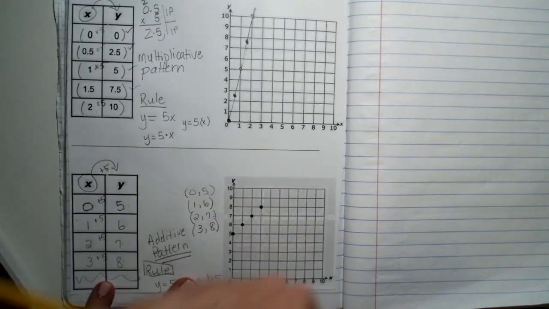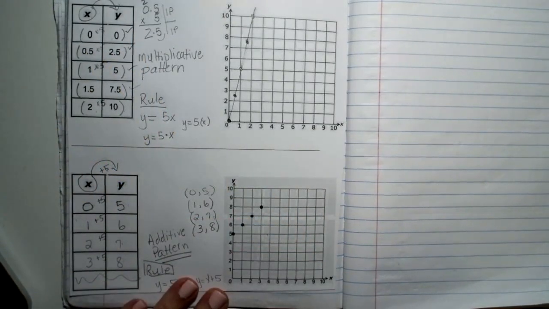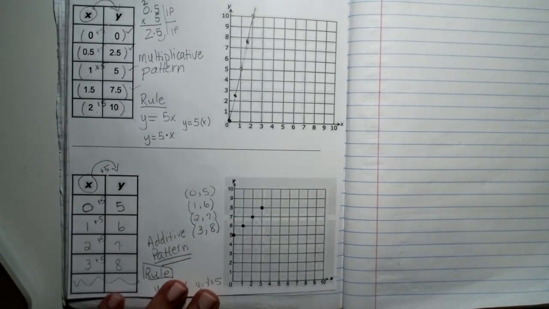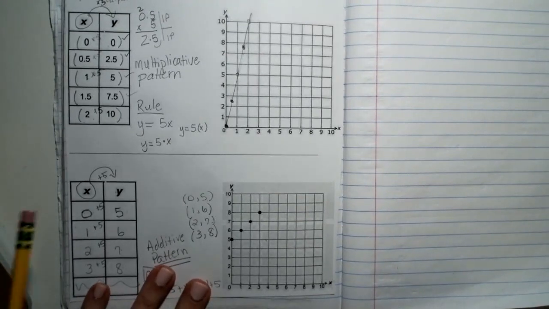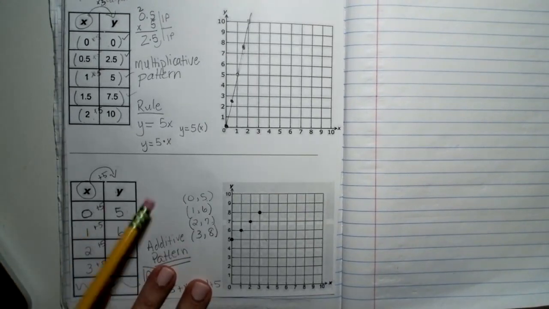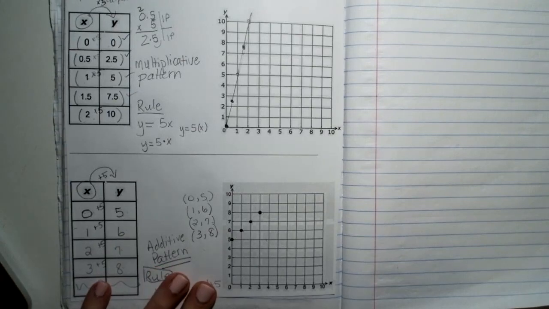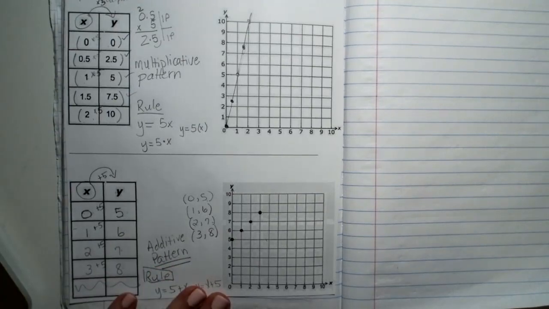How did I know immediately if it was additive or multiplicative? What do you think? Answer the question that follows. That's the big question of the day. How can knowing an x value and the corresponding y help you determine if the pattern is multiplicative or additive?